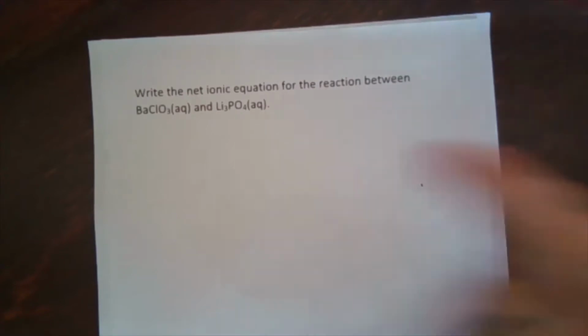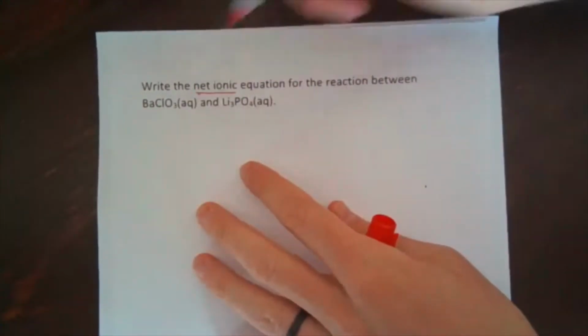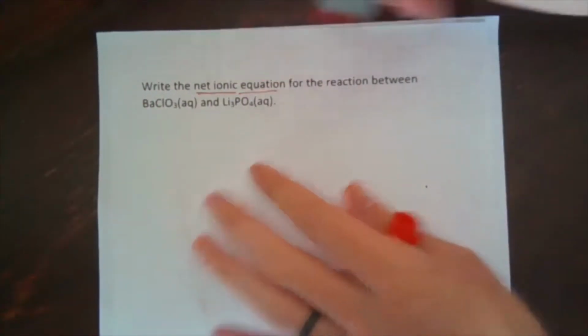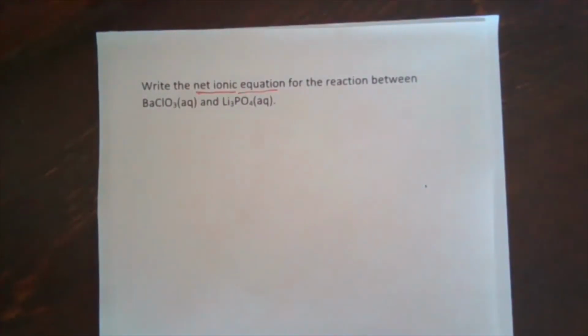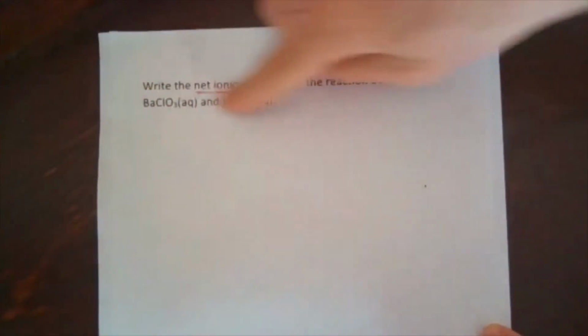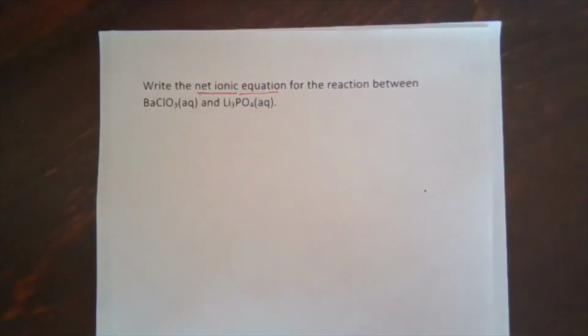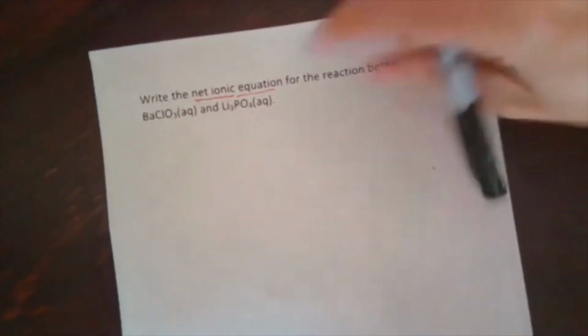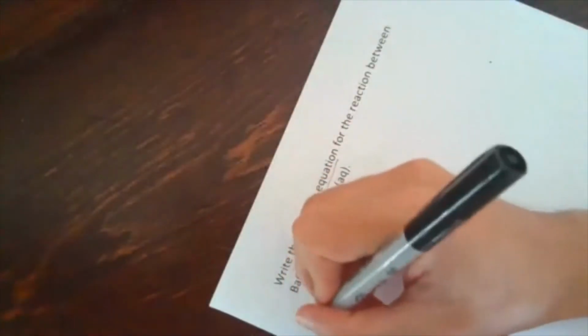All right, so a net ionic equation is a form of a chemical equation that shows more information in the reaction. And so one of the things you'll note is the reaction between the compounds we already saw. So if we want to get the net ionic, we also want to start with the overall reaction. So I'll go ahead and write that out.